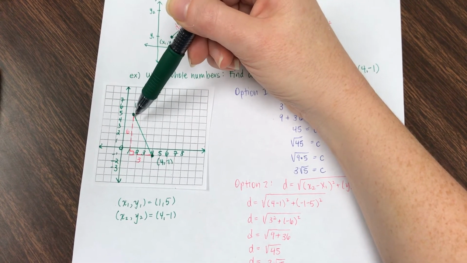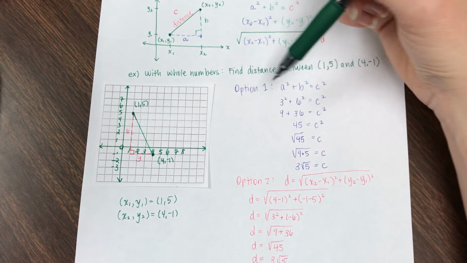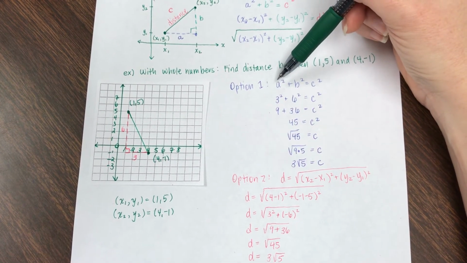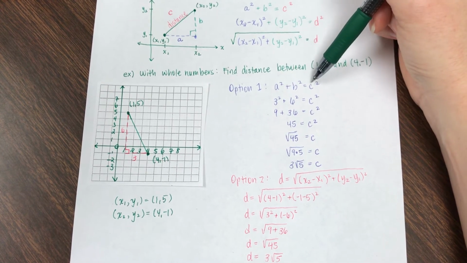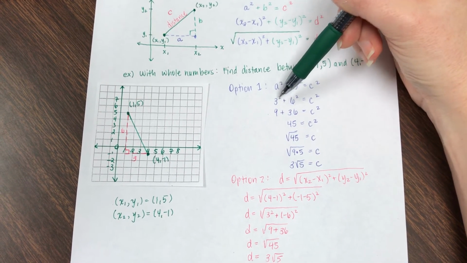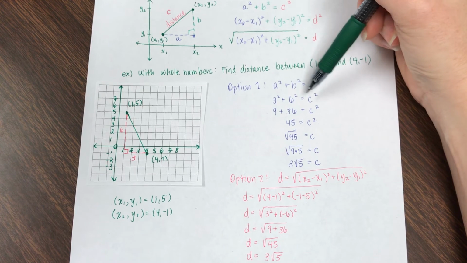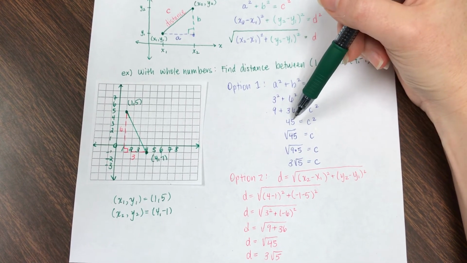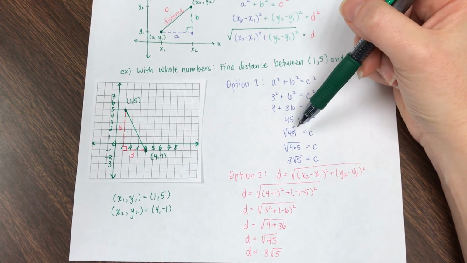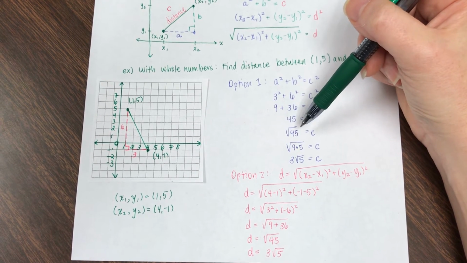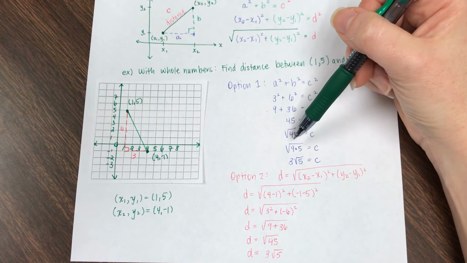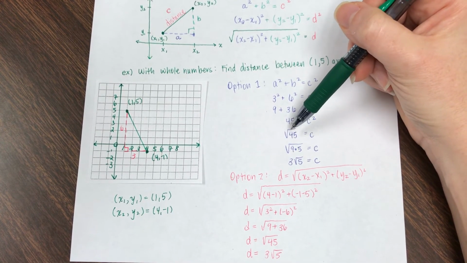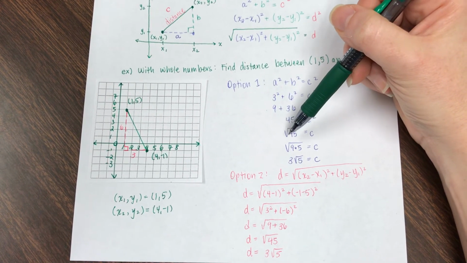Now if you're lucky enough to get whole numbers, you might be able to avoid the distance formula altogether because if you have whole numbers, you could use this option. You could plug in the base, the height, and find the hypotenuse. So 3 squared plus 6 squared is c squared. 9 plus 36 is 45, and the square root of 45. We do have to reduce our square roots in college algebra, so what you want to think about is, are there any factors, two numbers, that when you multiply them give you 45, one of which is a perfect square?